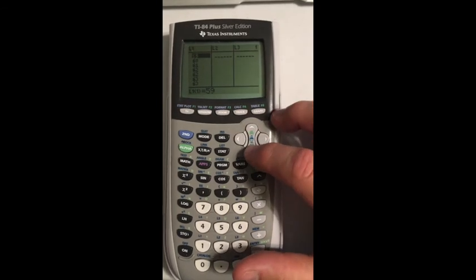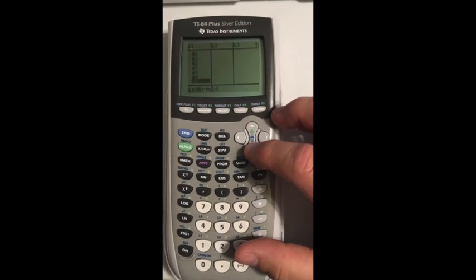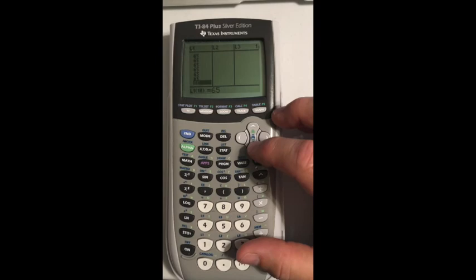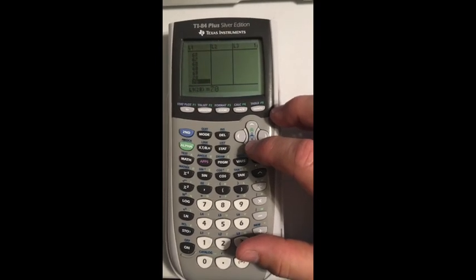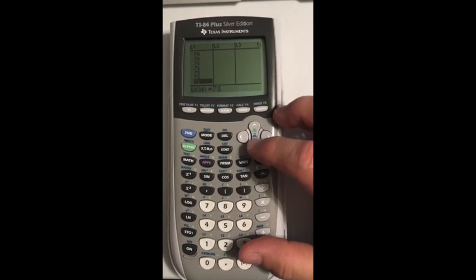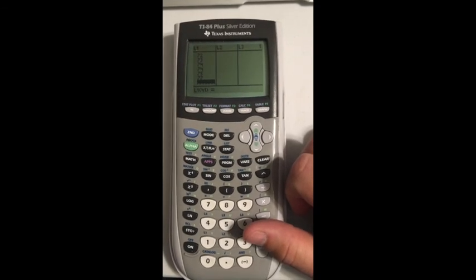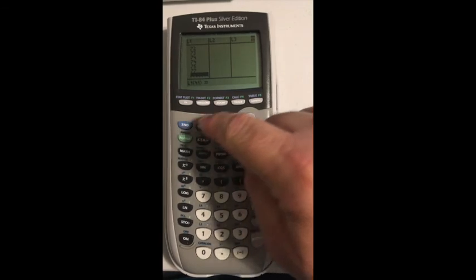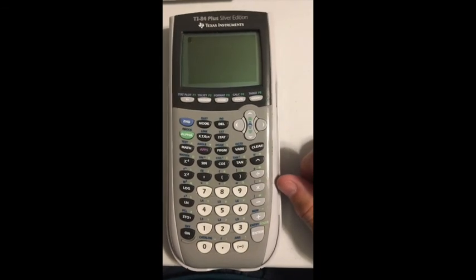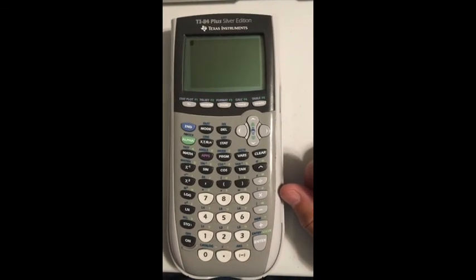As you can see, I've already put this data into L1. So you want all 40 values in this first column here. I know I'm going too fast for you to actually keep up, but all the data is in the slide, so you should be able to get it there. All right, so that's all 40 values. And then I quit by hitting second and then mode. And that takes you back to the home screen.